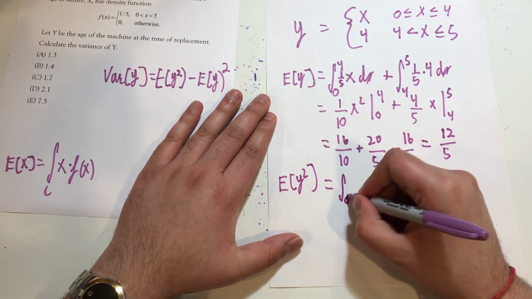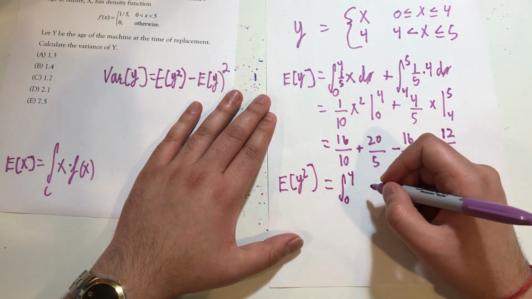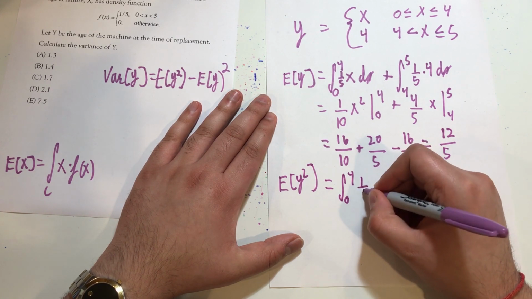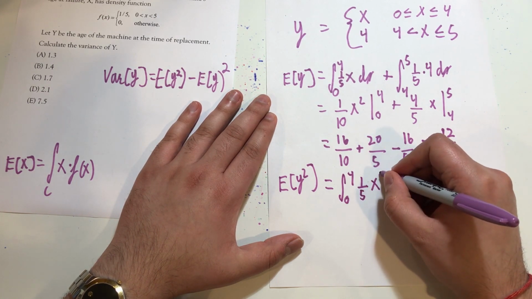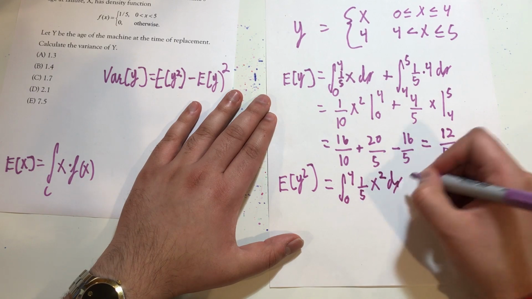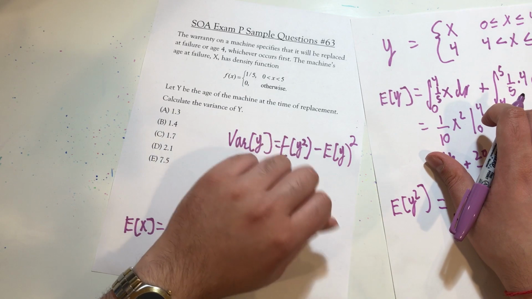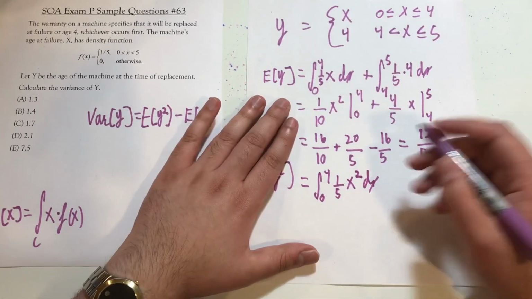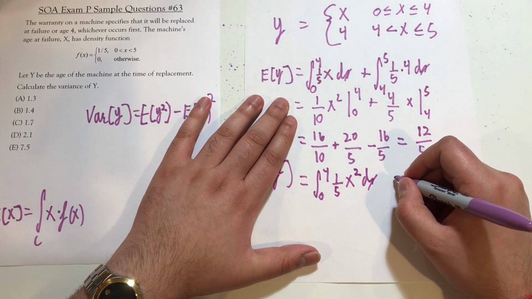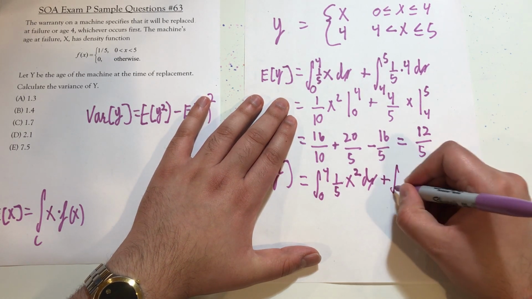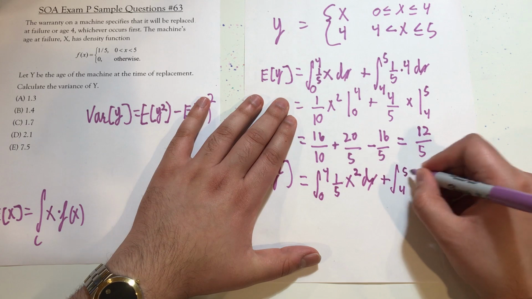So I'm integrating from 0 to 4, and it's the second moment, so it's going to be 1 over 5 x squared dx. I'm getting the 1 over 5 from the original density function of x. And then that is added with the integral from 4 to 5.